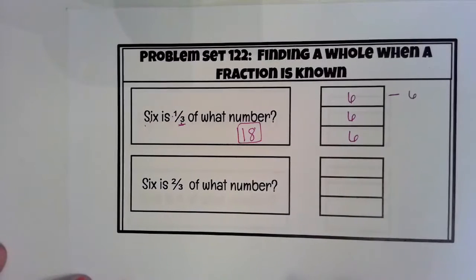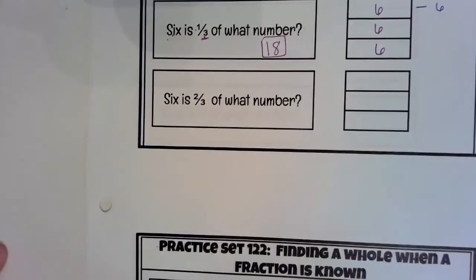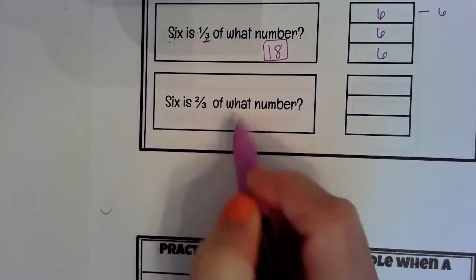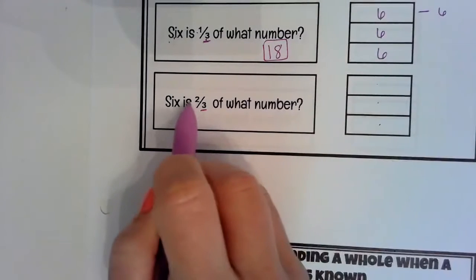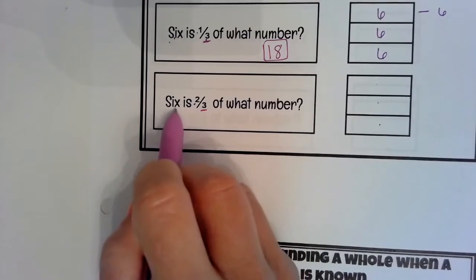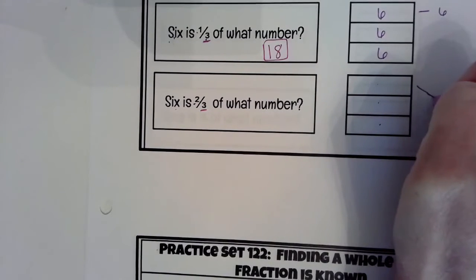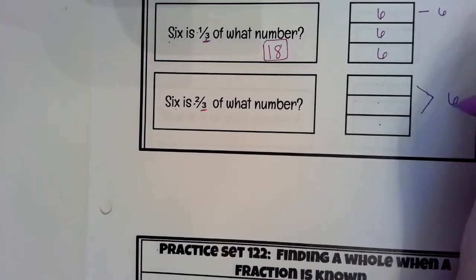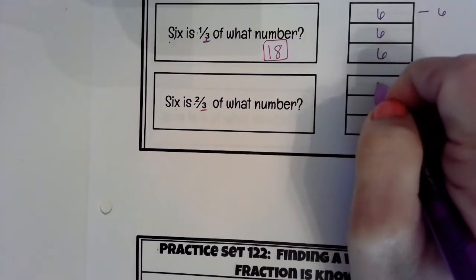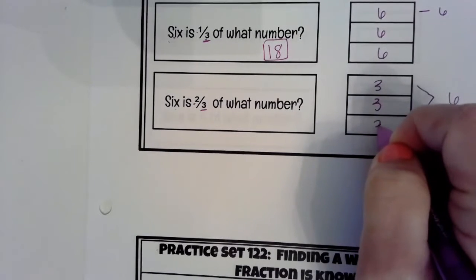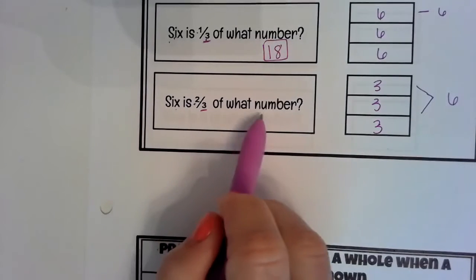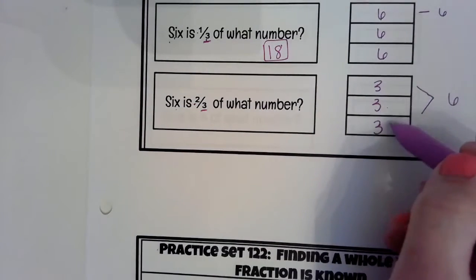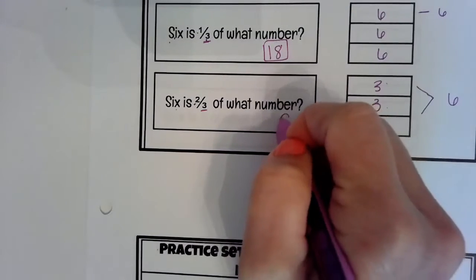And maybe you could come up with that without having these boxes, but what about 2/3? 6 is 2/3 of what number? So again, the 3 helps us know how many total parts, and then we look at this 2. 6 equals 2 of the boxes. Well, 6 divided by 2 is 3, and these are equal parts, so 3 plus 3 plus 3. So 6 is 2/3 of what number? 6 is 2/3 of 9. 3 plus 3 plus 3, or 3 times 3.